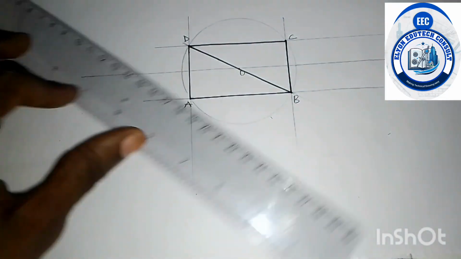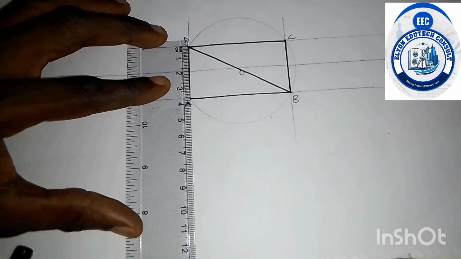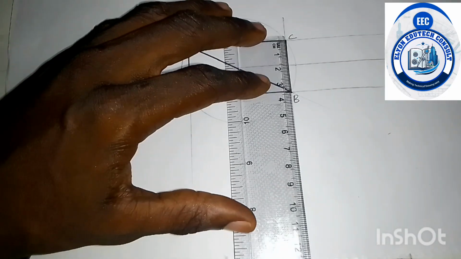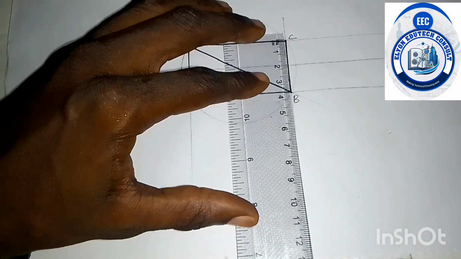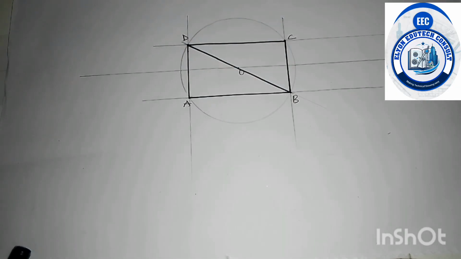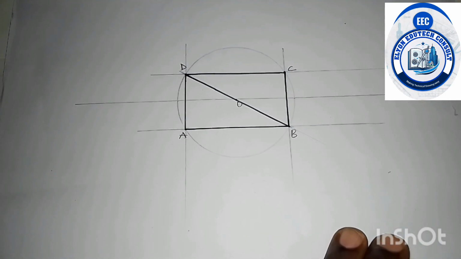So if we measure the side like I wanted to do earlier, you can see this is 35 as we have here. If you measure the other side as well, you have it as 35. So this is the rectangle we are asked to construct in 1A Roman figure 1.